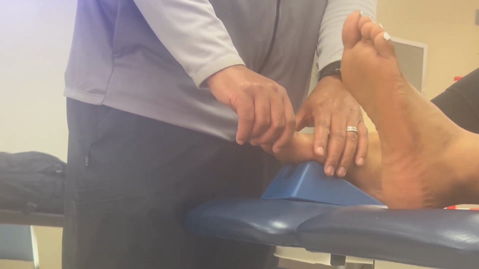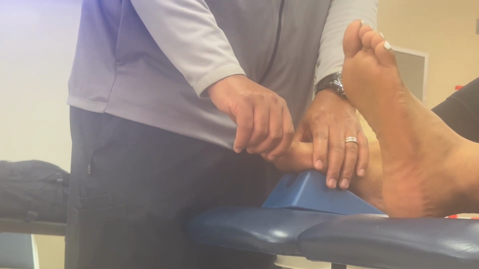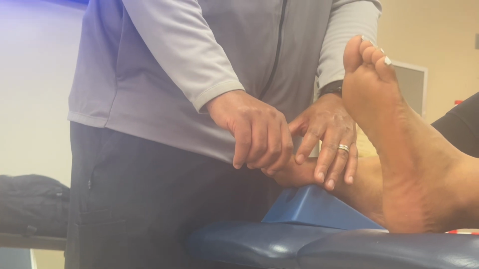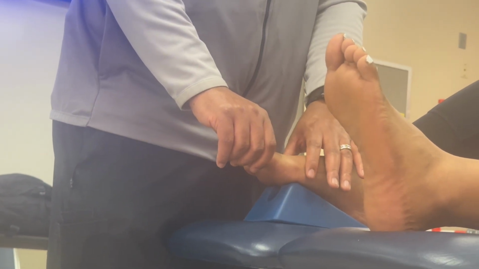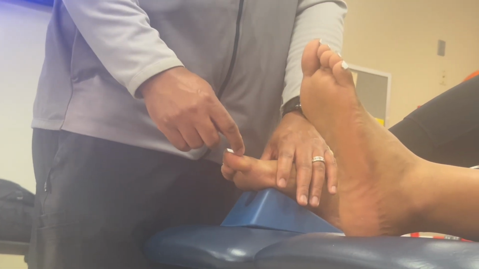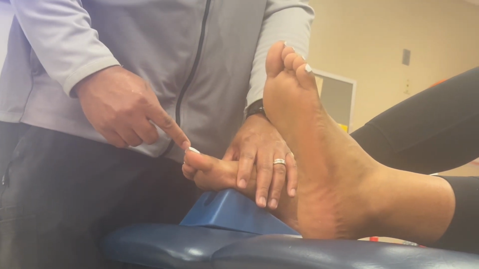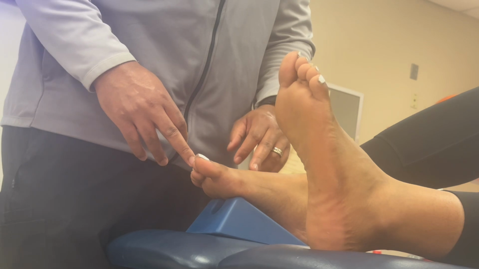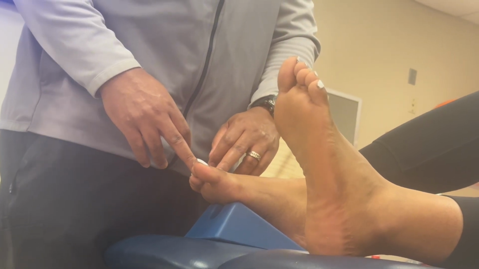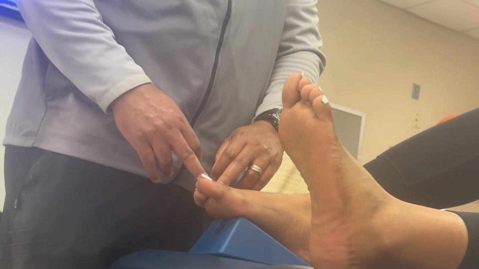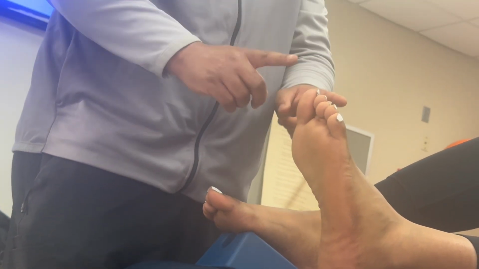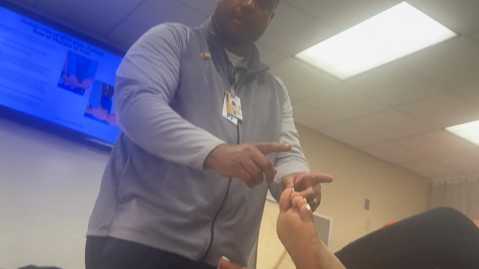Now I want to assess the component motion that's necessary for first MTP abduction. Abduction of the first MTP is moving away from the midline. For reference, the midline is the third metatarsal. So she's going away from the midline, she's going this way, she's going medial. Does everyone capture that?